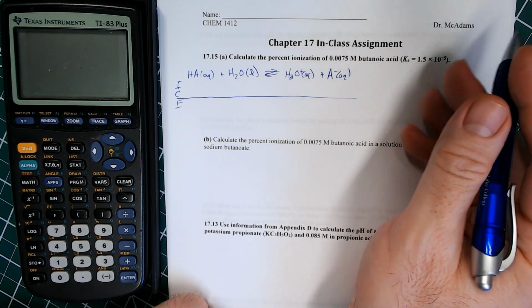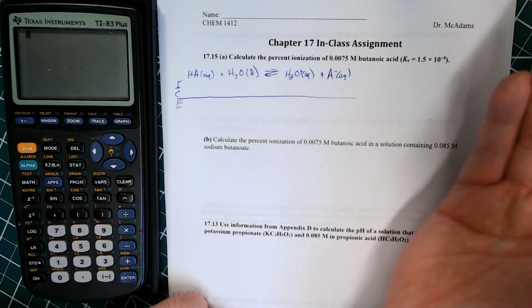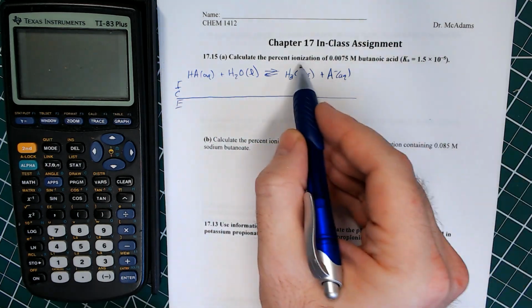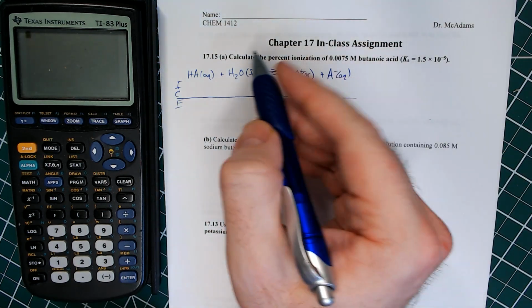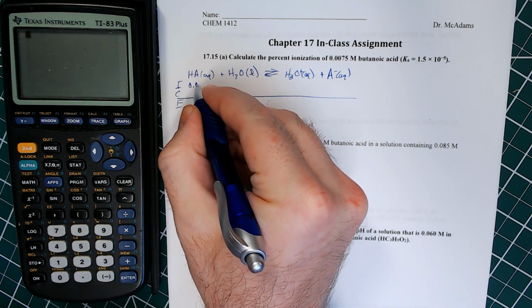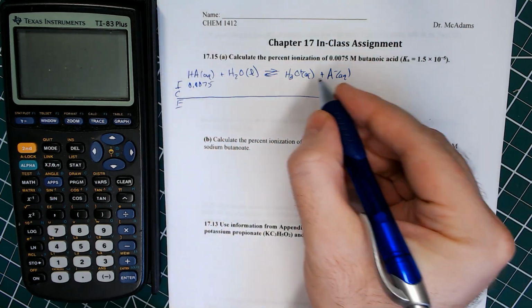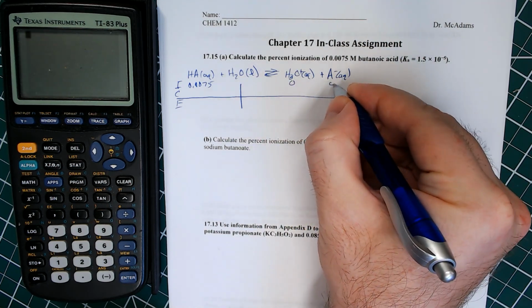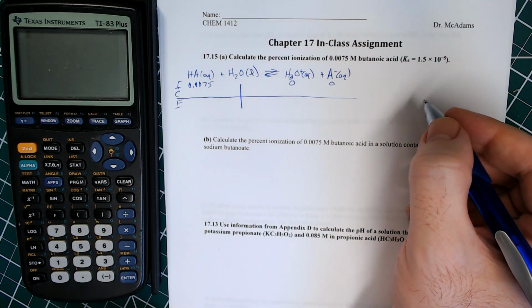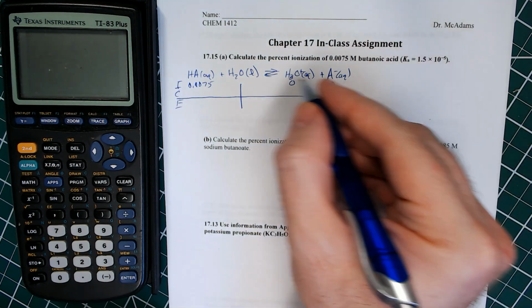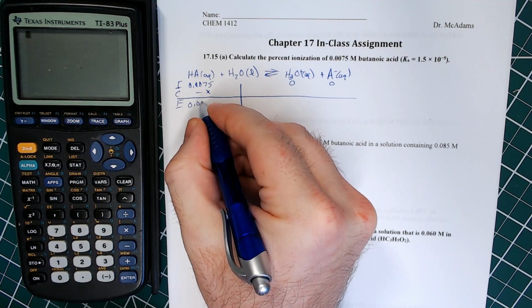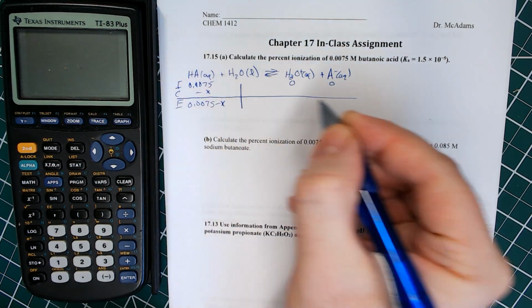And this is essentially just like a chapter 16 problem that we have been working on. So here we've got our initial concentration of 0.0075. The water we can ignore. The initial concentration of hydronium and the conjugate base are both going to be 0. The acid is going to decrease by x, so 0.0075 minus x.